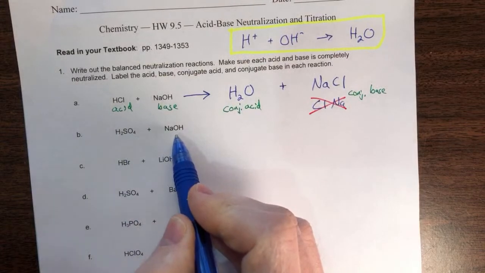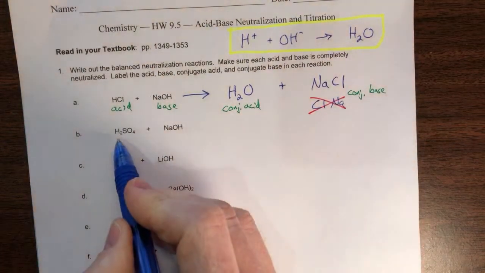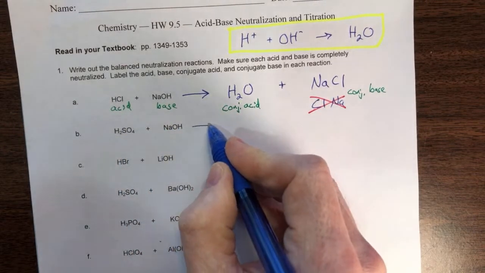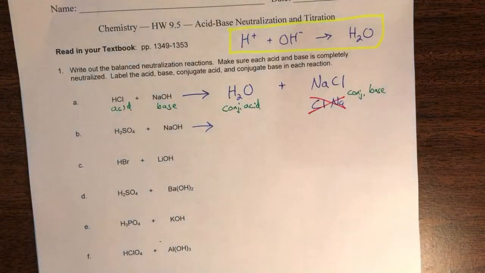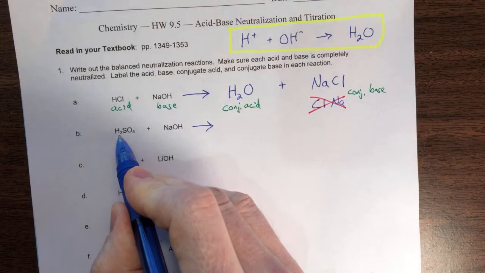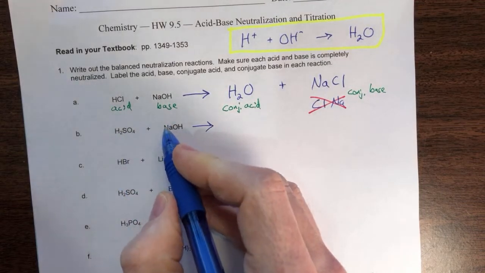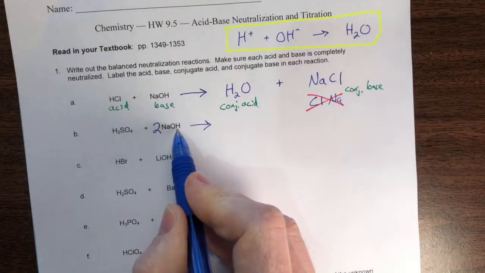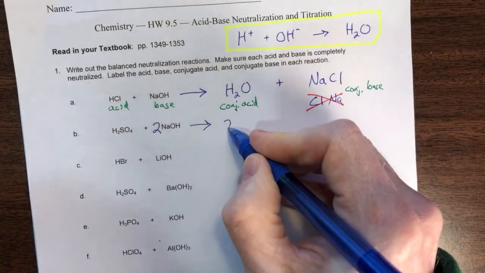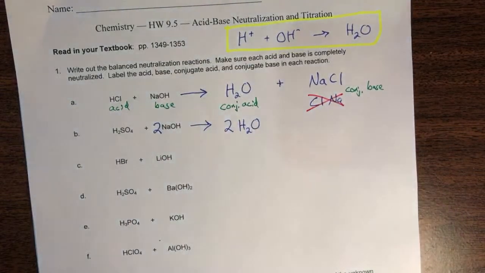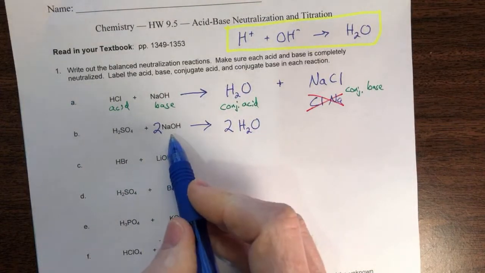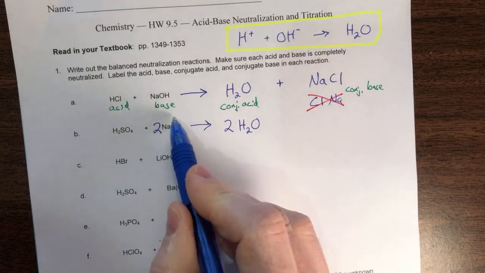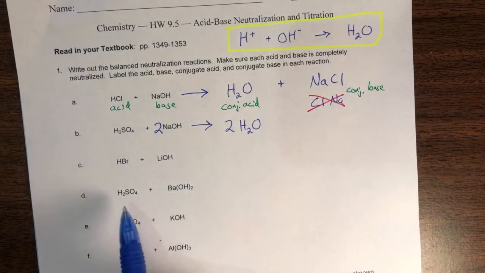H2SO4 and NaOH. This one's a little bit trickier because you have two H's here and you have only one OH minus here. So for this one, we're going to need to do something special. That is, because we have two H's, we need two OH minuses to react with them. So we're going to have two of these to react with two of those to make what? 2 H2O. Okay? We're going to fully neutralize this acid here, get rid of both of the H's by reacting them with two OH minuses. Okay? Now, let's skip down.